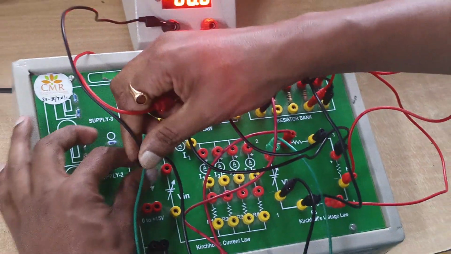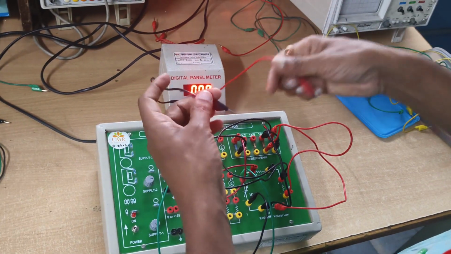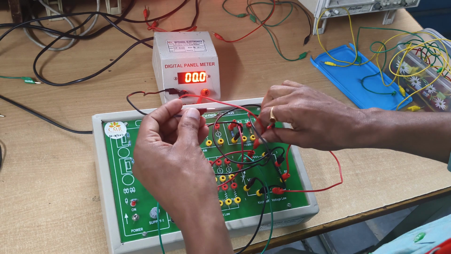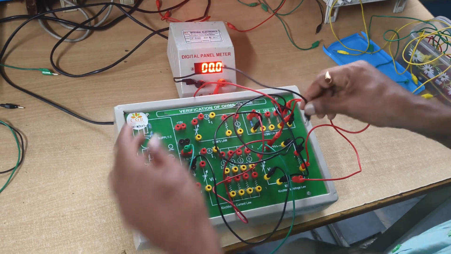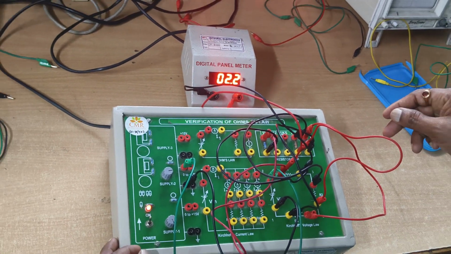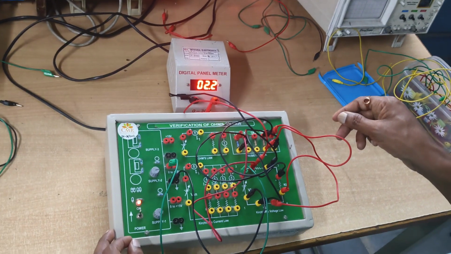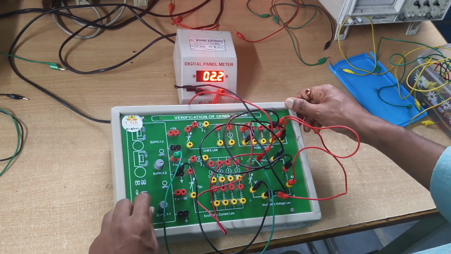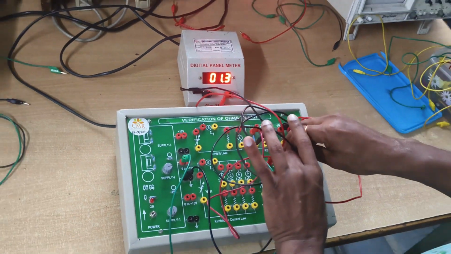To measure V1, the voltmeter is connected across R1, and by switching on, we measure the voltage V1 equals 2.2 volts.